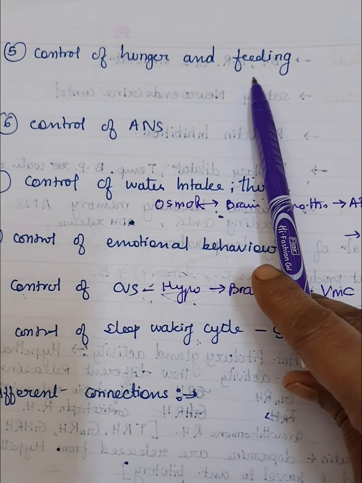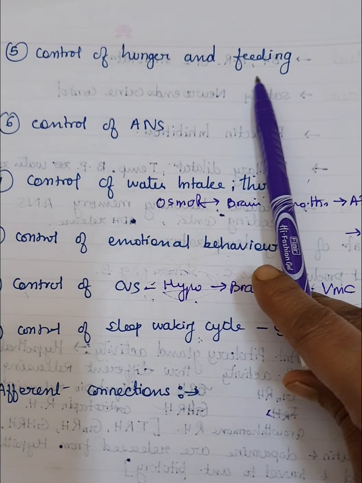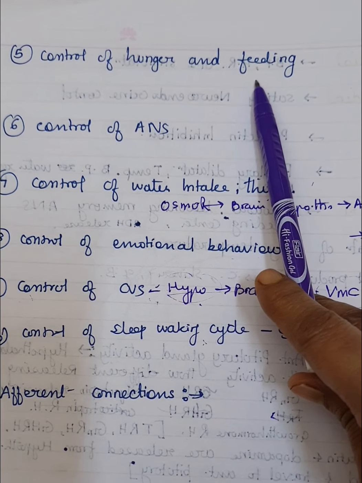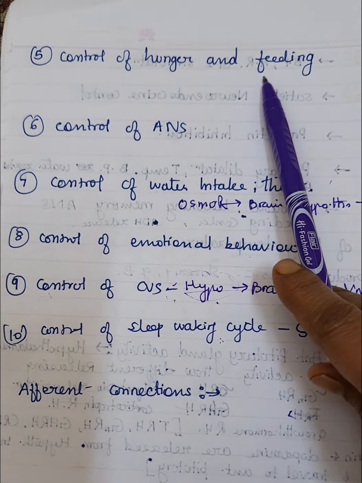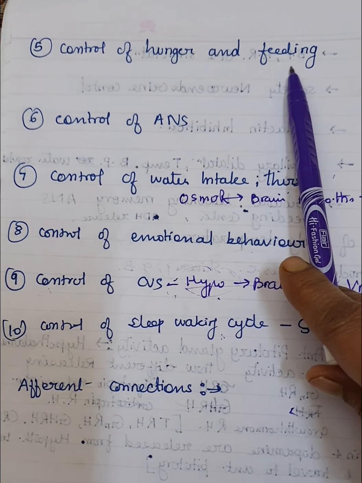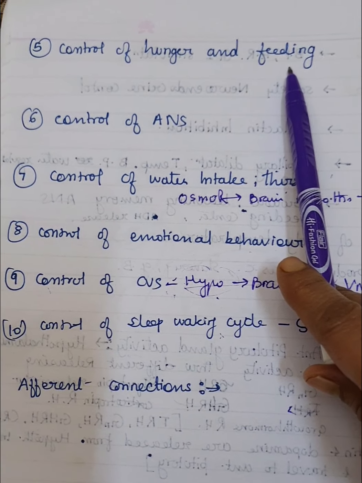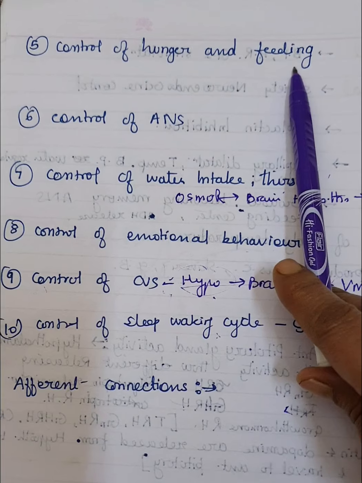While the feeding center is situated in the lateral hypothalamic area. Lateral hypothalamic area is related to the feeding center. Whenever this feeding center is damaged, it produces anorexia. Anorexia means no hunger, and the person usually dies of starvation.